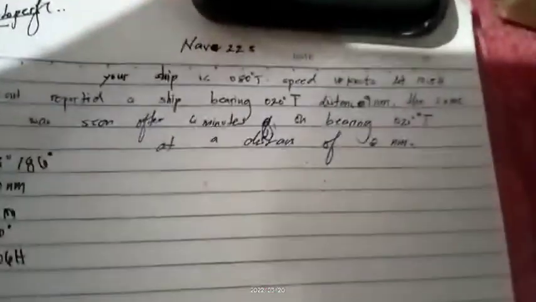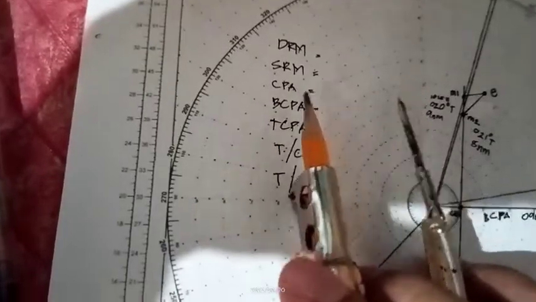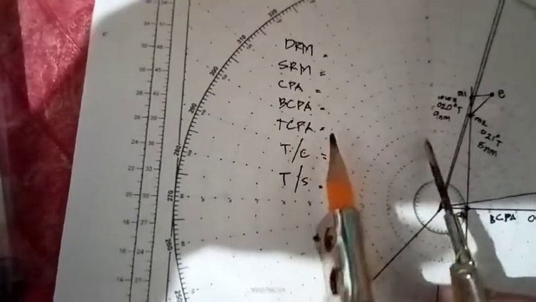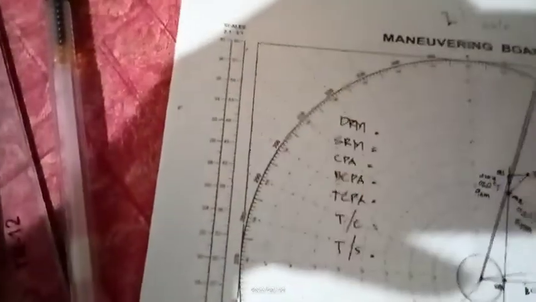So we are going to manually plot this one and find our DRM, SRM, CPA, BCPA, TCPA, target course, and target speed. So first, we need to plot our own ship.